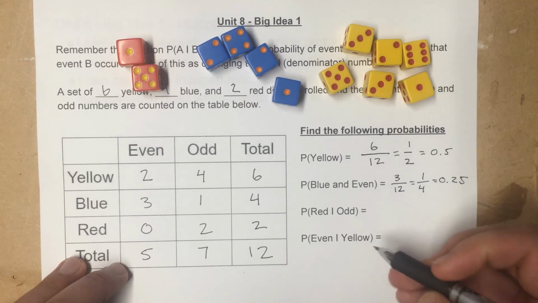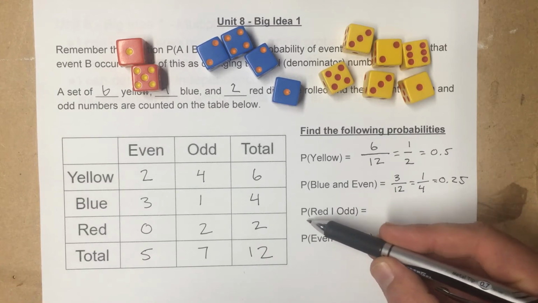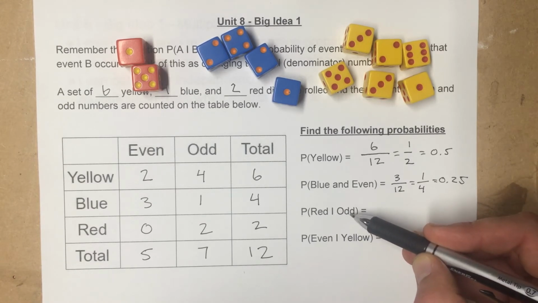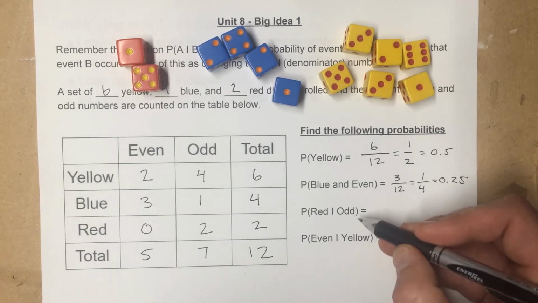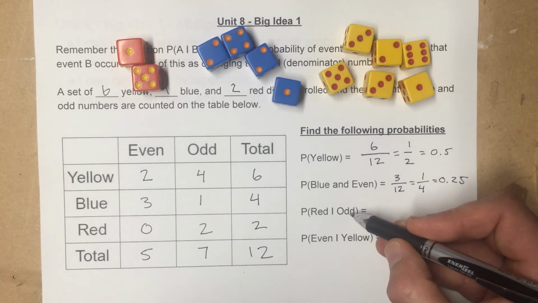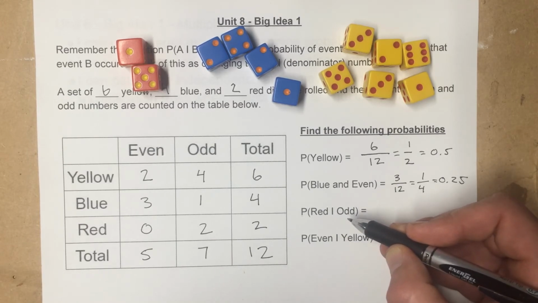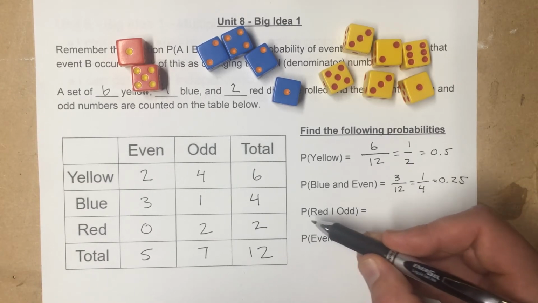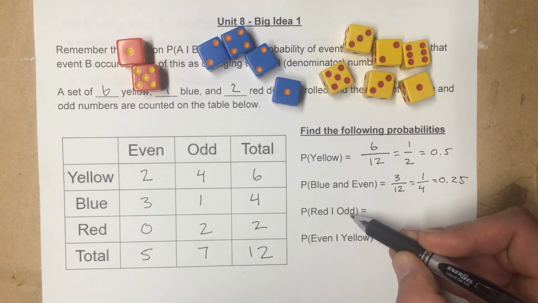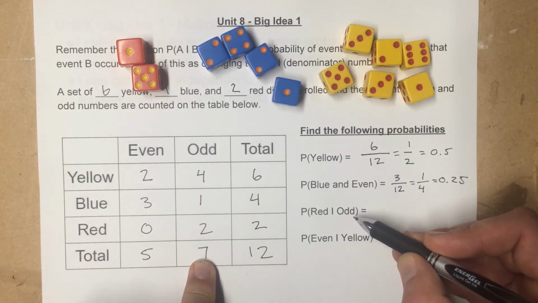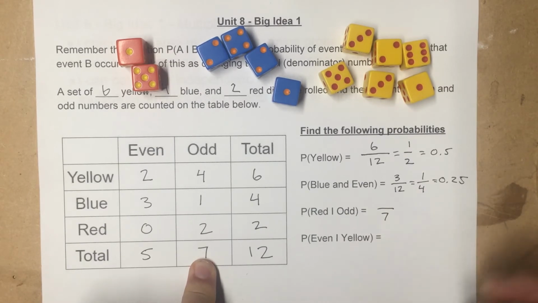All right, now let's get to our conditional probability here. So this one is a probability that I have a red given that I have an odd. Okay, so I'm only looking at the odd dice, and then I'm going to see how many of those are red. So like I mentioned before, this given that kind of changes your total. So again, I'm looking for the probability that I get a red given that it is odd. So I'm only looking at the odd dice at this point. So my total has now changed. Instead of out of 12 dice, I'm only looking at the odd dice. So my total now is 7 dice. My total is only out of 7.